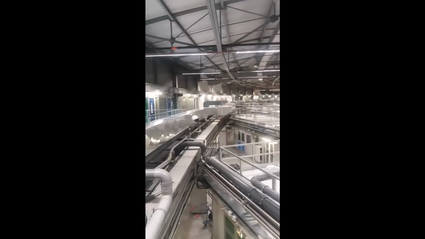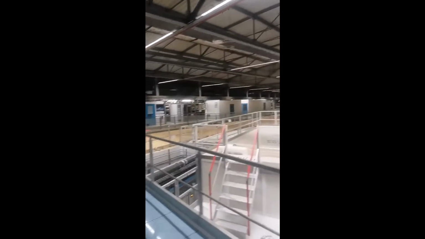Here we are in the experimental hall. As you can see, all the different infrastructure of the various beamlines. But in particular, I would like to show you the rooftop of the tunnel.